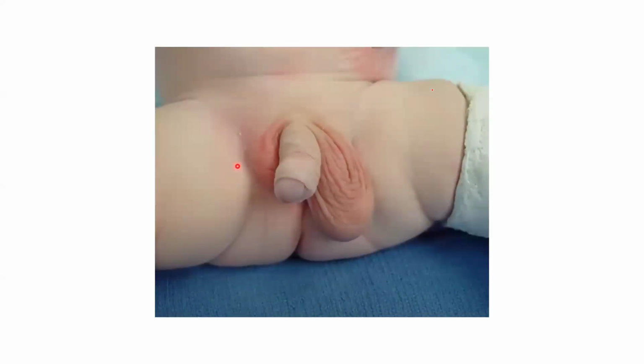What is this? I'm sure you've seen this. Yes, very good. Cryptorchidism, very good. So this is unilateral cryptorchidism, or right cryptorchidism, because you can literally see the left testis is there. So it's a unilateral cryptorchidism.